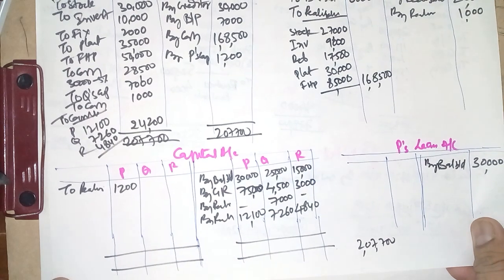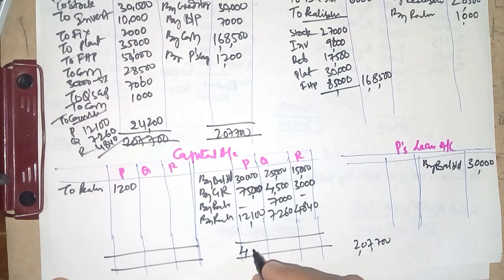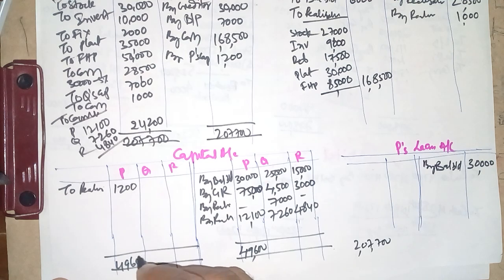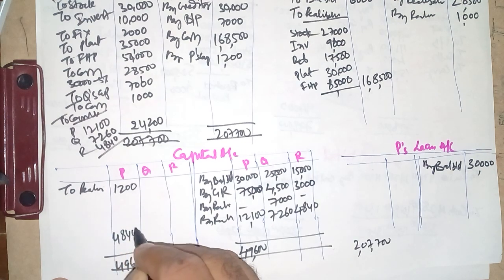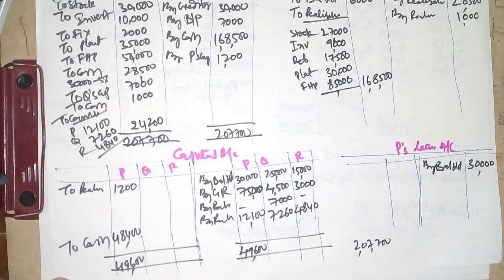Once this is done, close the capital accounts and ascertain the amount payable or receivable from the partners, right? The simple way is to make the summation: 30,000 plus 7,500 plus 12,100. So the total is 49,600. 49,600 minus 1,200 we will get 48,400. This will be written as to cash, and goes to the cash account.